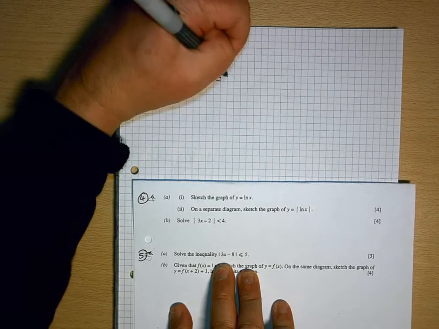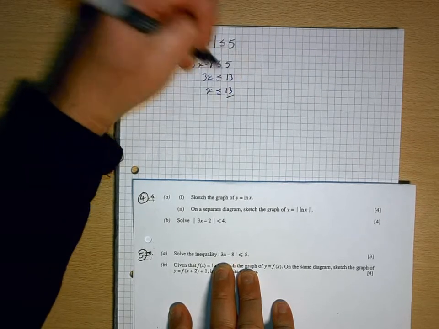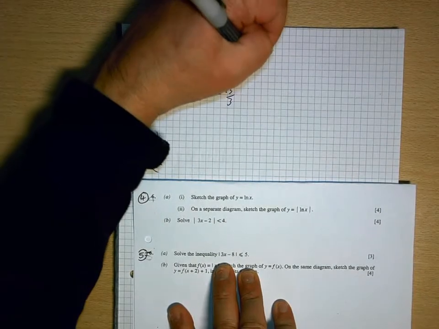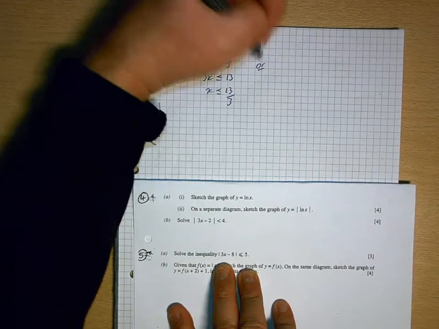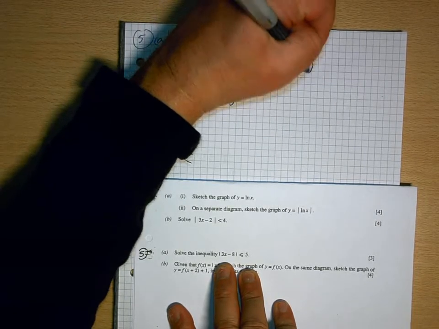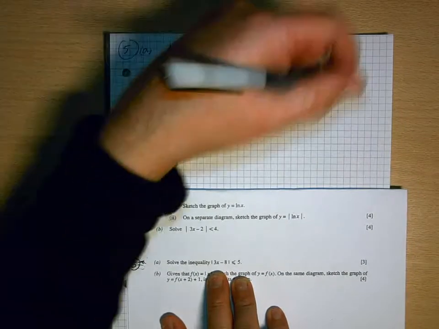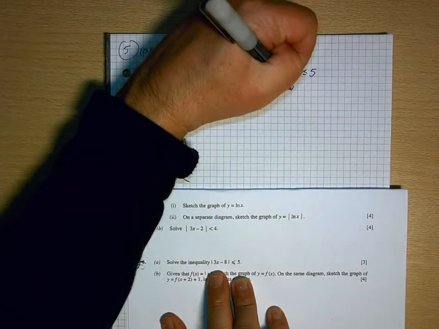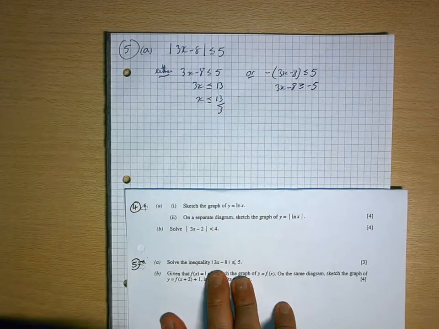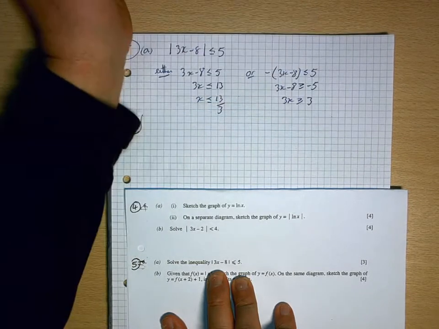Take that over, it becomes plus 13. So either x is less than or equal to 13/3, or negative value is less than or equal to 5. Get rid of the negative, flips the sign, take that over, and you're going to have 3.